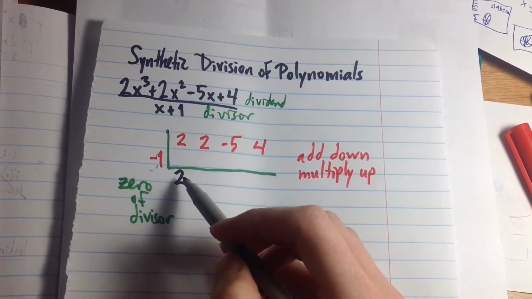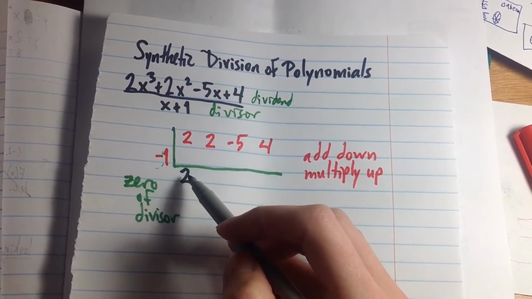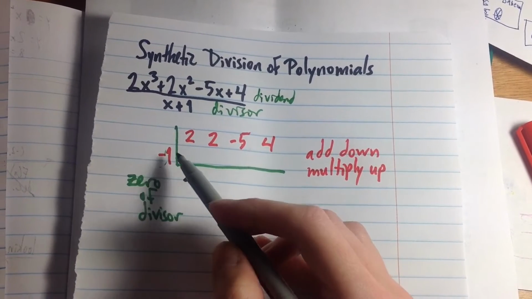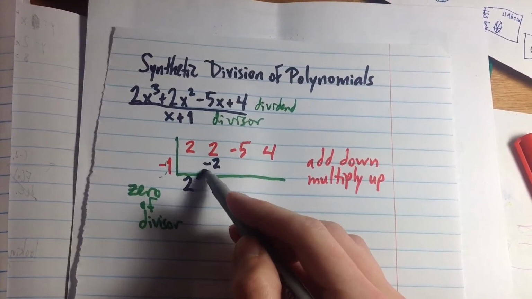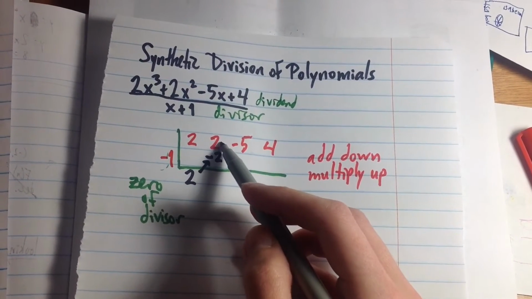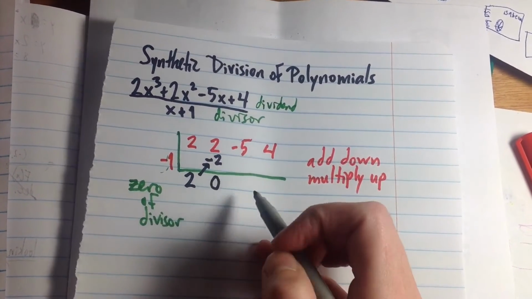So next thing is multiply up. And when we multiply, we're always going back here and multiplying by the 0. So in this case, multiplying by -1 every time. So 2 times -1 is -2, and we put that right here. So we multiply up and go to that spot. Then we add down. 2 plus -2 gives us 0.